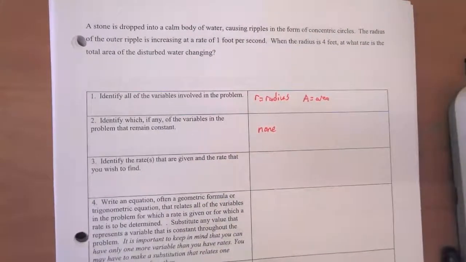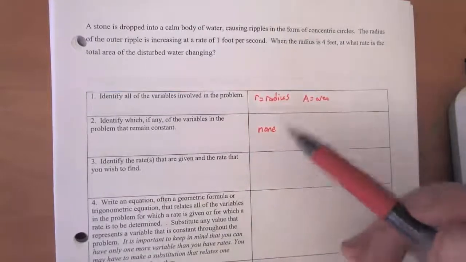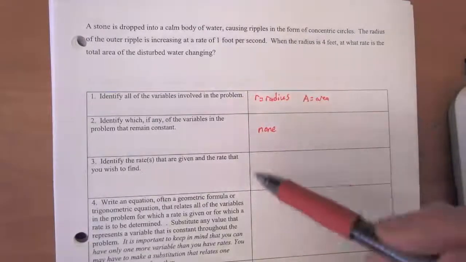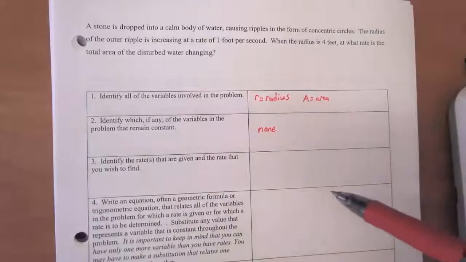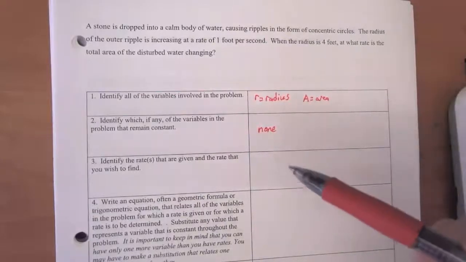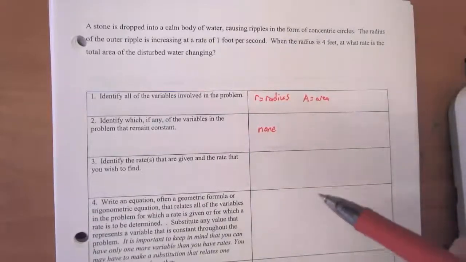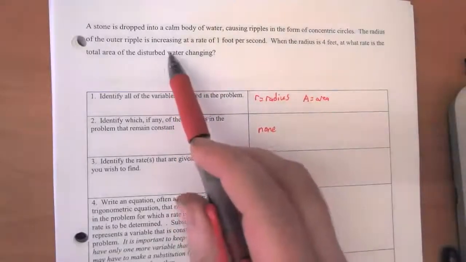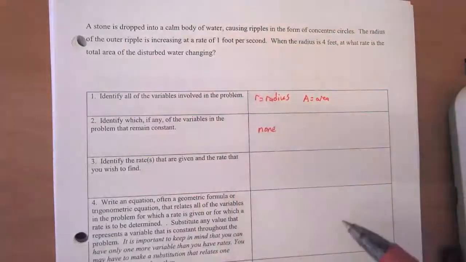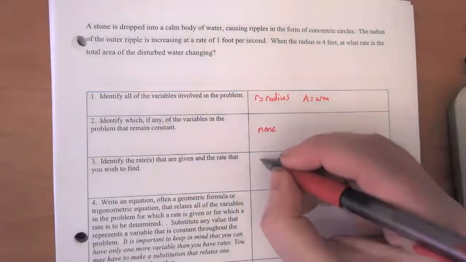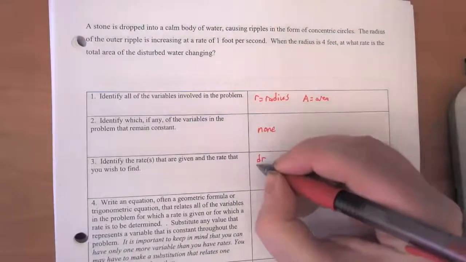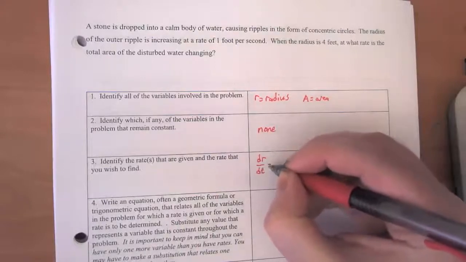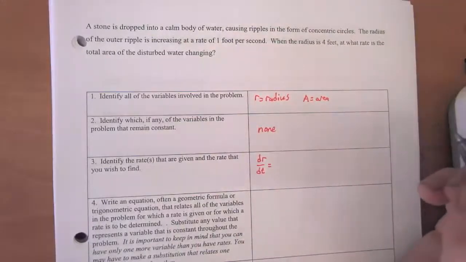Next, the rates that we're given and the rate we want to find. So read the problem and come up with two rates, one of which we're given and one of which we want to find. Well, we're told that the radius is increasing at the rate of 1 foot per second. So the change in radius over time, dr/dt, is equal to, should it be +1 or -1?